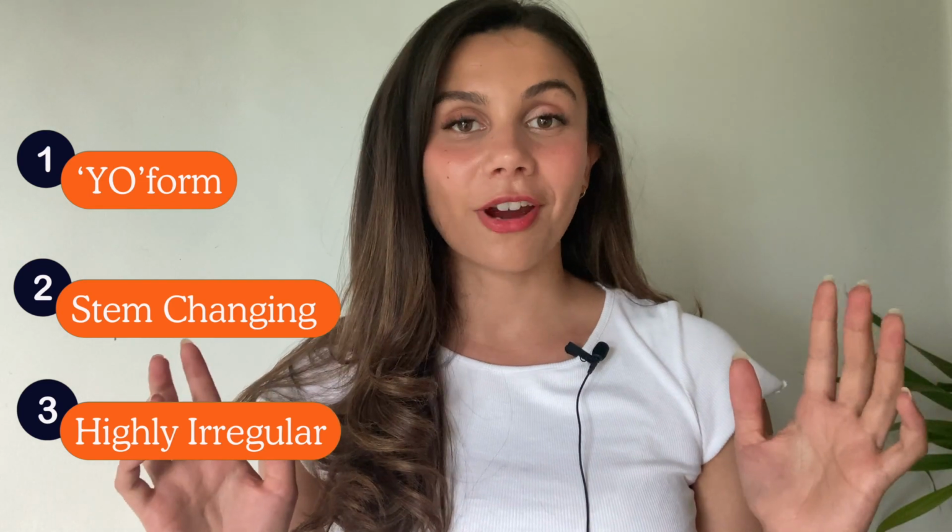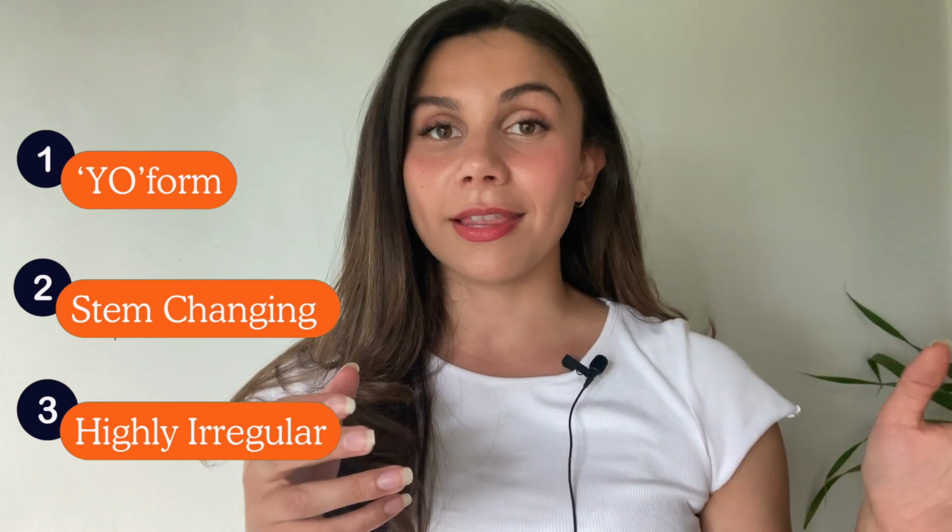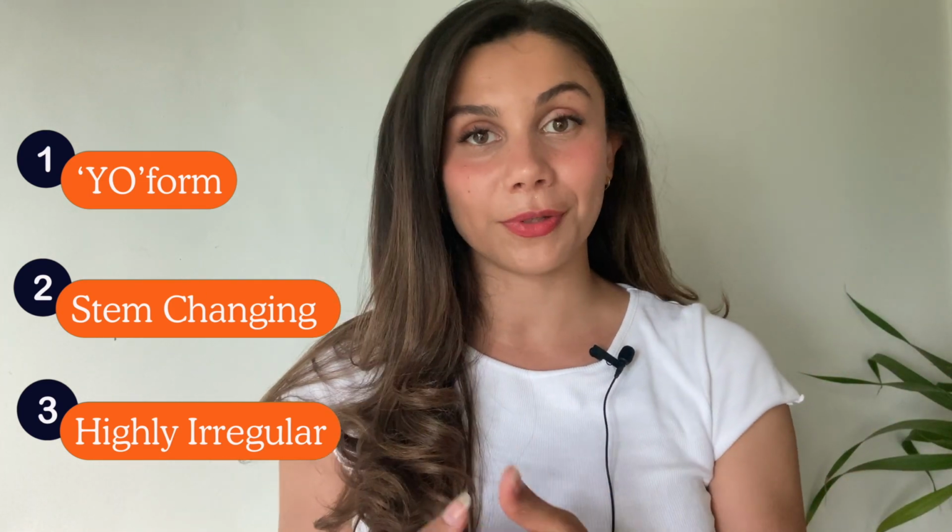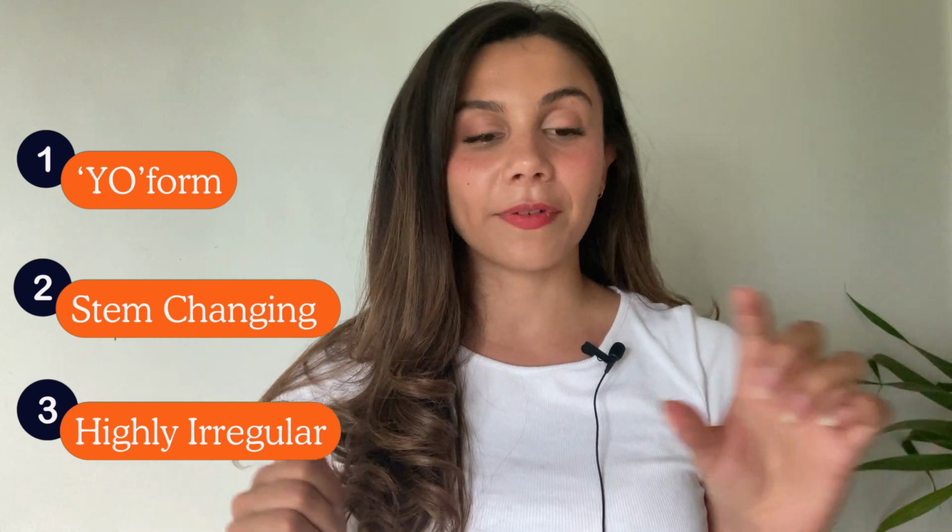So in the present tense, we can categorize this again into 3 different ways. We can categorize this into verbs that are irregular in the yo form, so when you're talking about yourself. Verbs that have an irregular stem change, so I'll show you a bit more on that in a second too. And finally, verbs that are irregular in all their forms, so they don't follow the pattern at all.